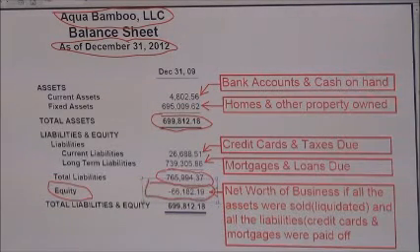If you're wanting to get credit or if you're wanting to get a mortgage for your company, the balance sheet's going to be very, very important for the bank or other lender to analyze your company and look at the overall health of the company. So I hope that gave you a better understanding of what a balance sheet is.